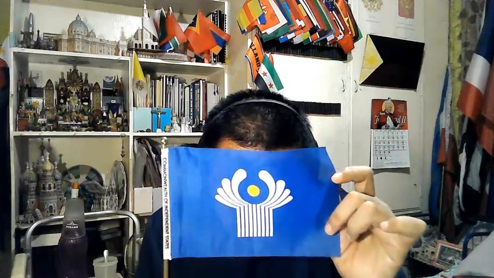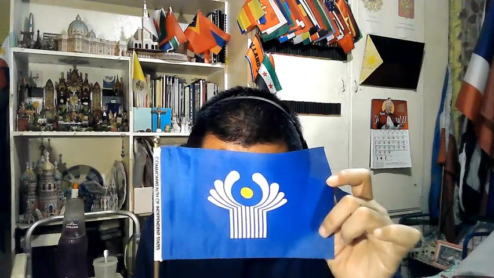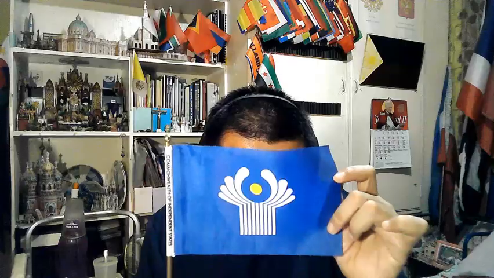Going back to the flag, it was adopted in 1996, and it depicts a yellow sun on a dark blue field with one straight and eight bending poles holding the sun. The design symbolizes the desire for equal partnership, unity, peace and stability. So this is the flag of the Commonwealth of Independent States, or CIS.